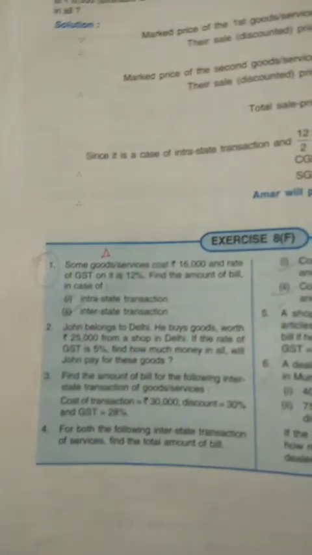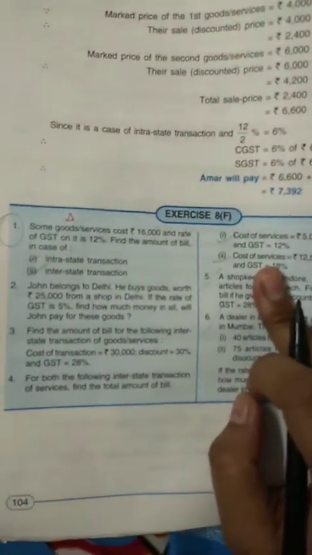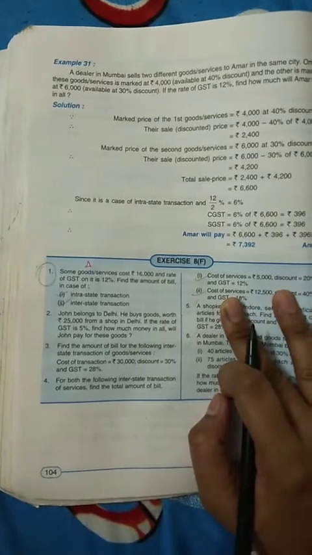You can see here some goods and services cost rupees 1,600. The rate of GST on it is 12%.